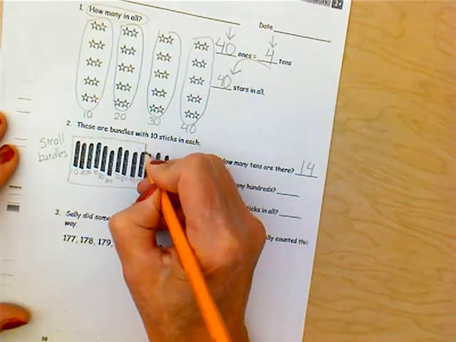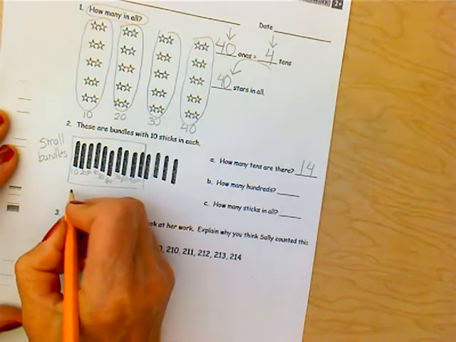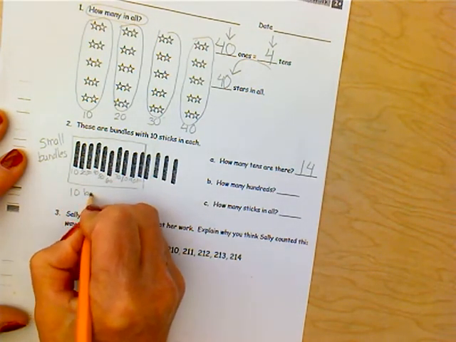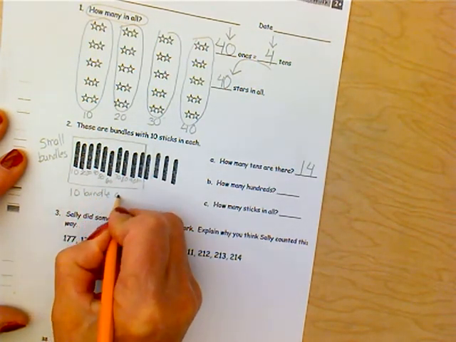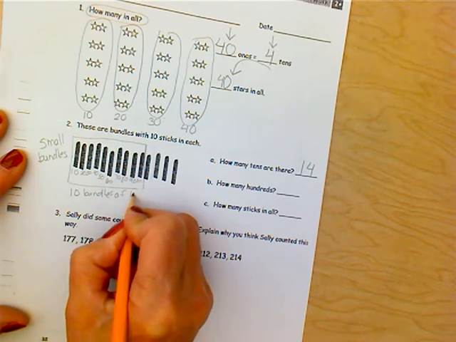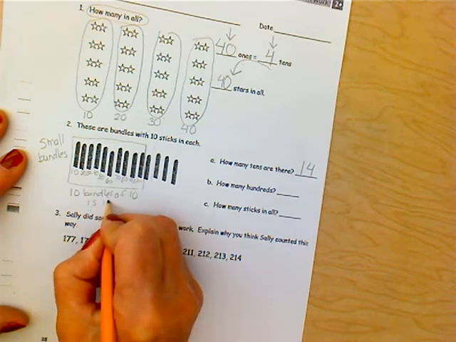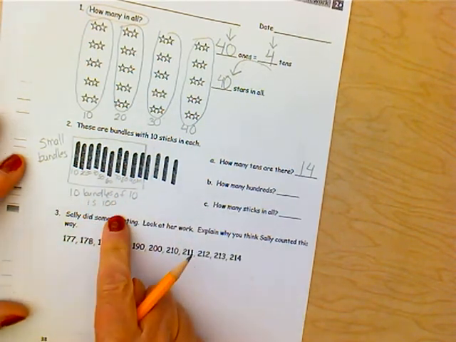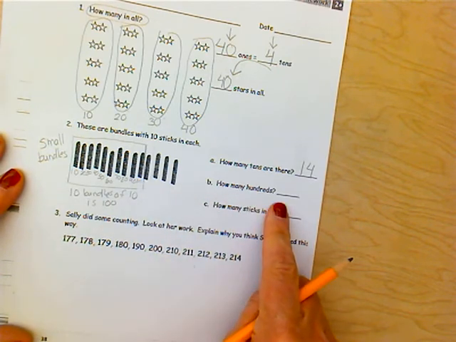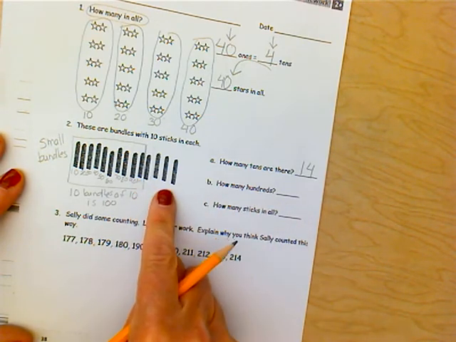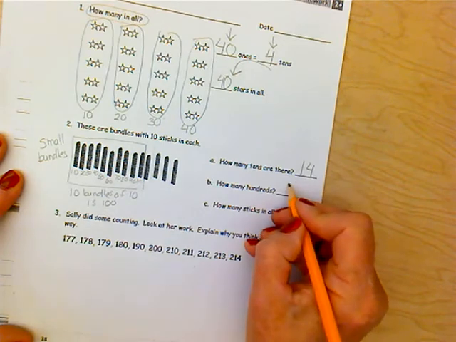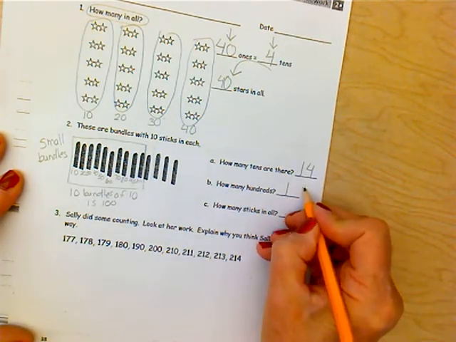But I did notice that when I have 10 bundles of 10, that is 100. 10 bundles of 10 is the same as 100. So how many hundreds were there? Can I make another group of 100? I don't think so. There's just one. Hopefully you got that one right.